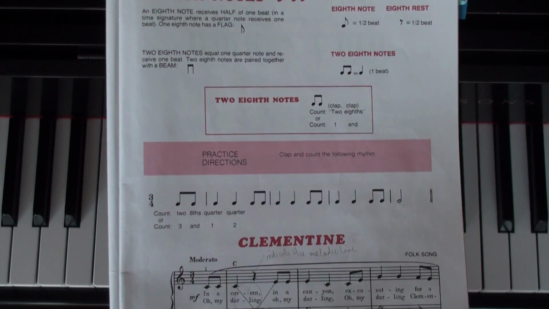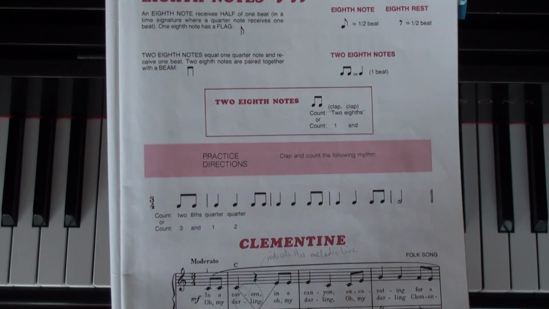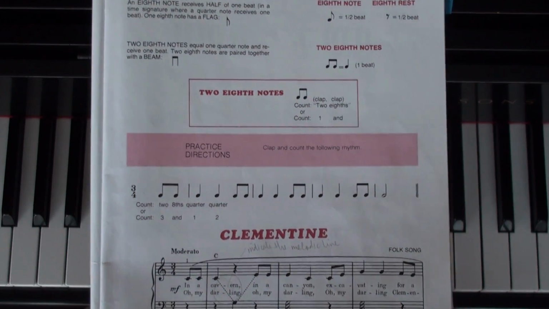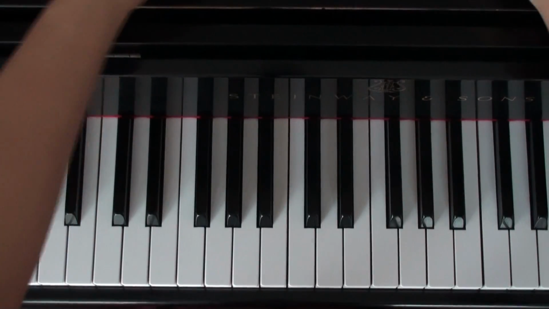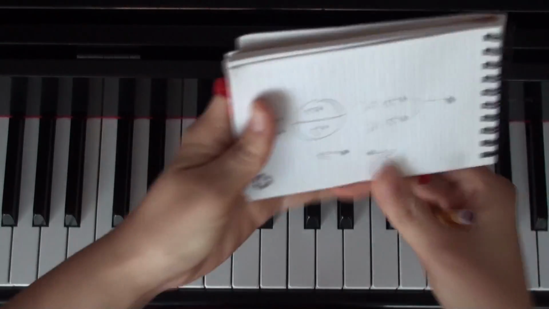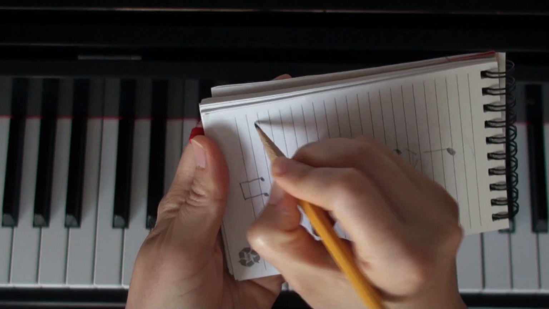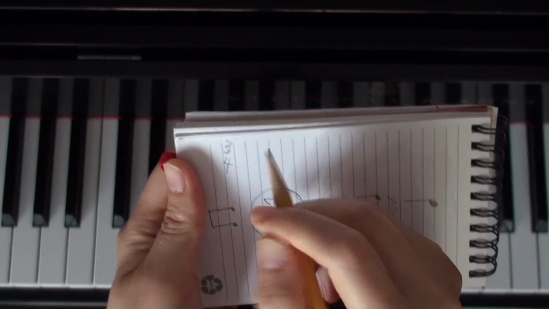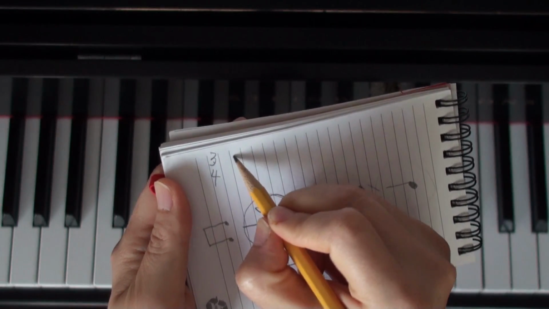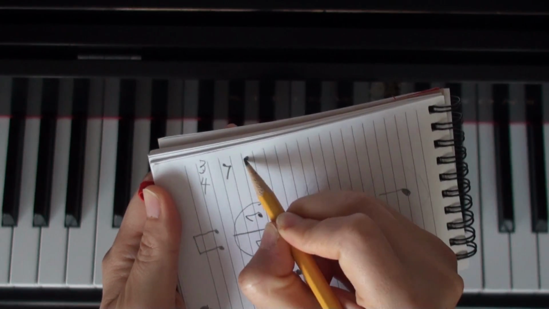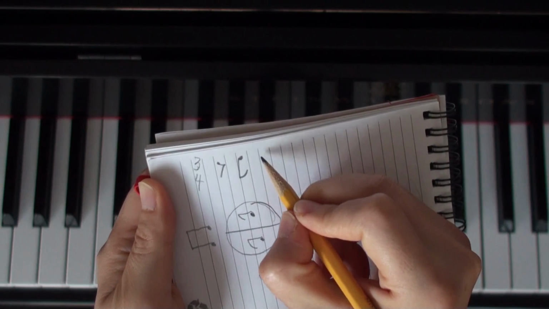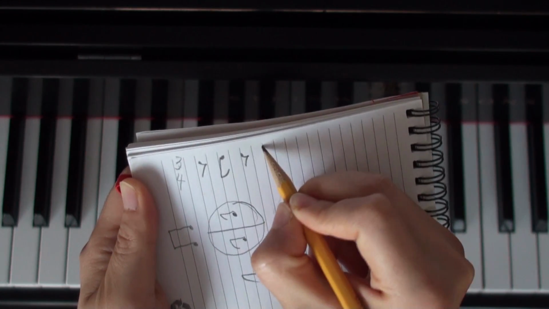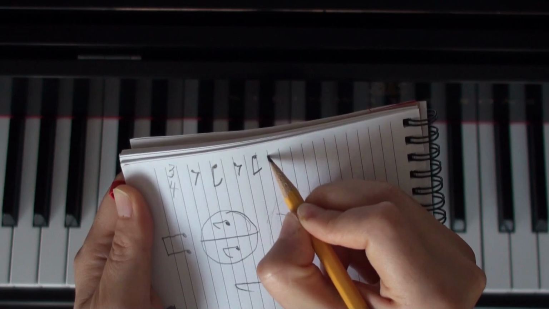So you can pair the eighth rest with the eighth note. If I have a rhythm, let's see, how about in 3/4 time, and I start with an eighth rest and alternate with the eighth note like this.